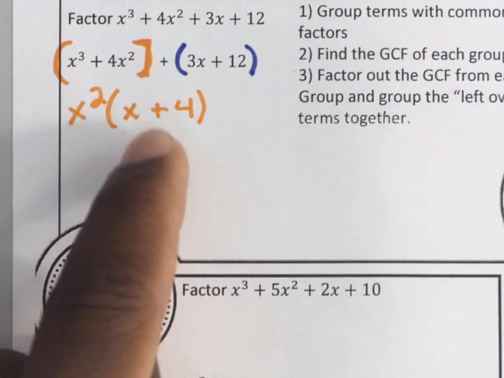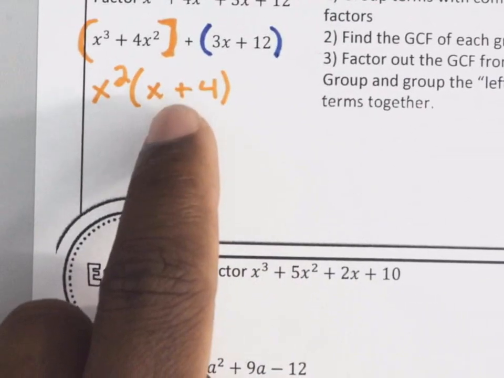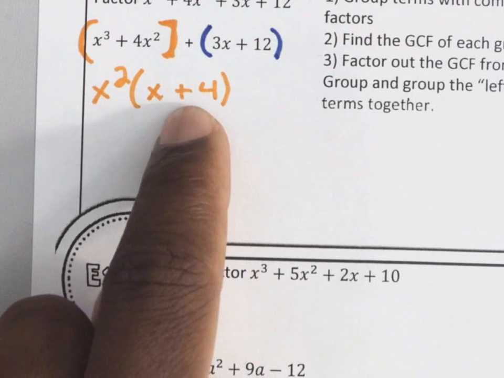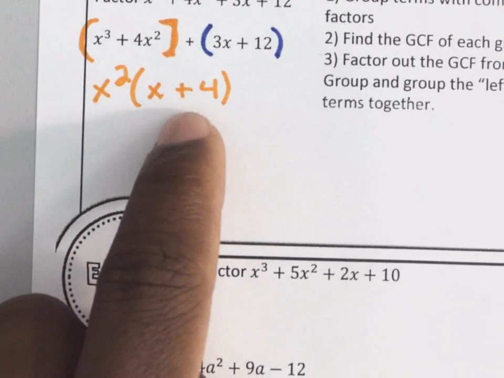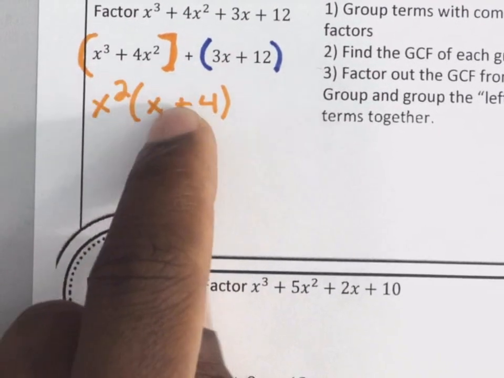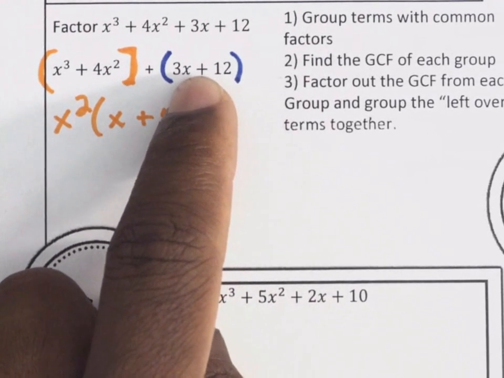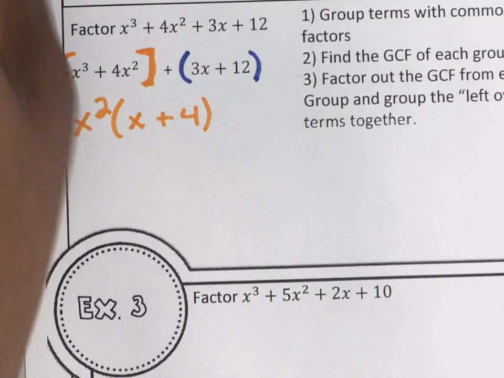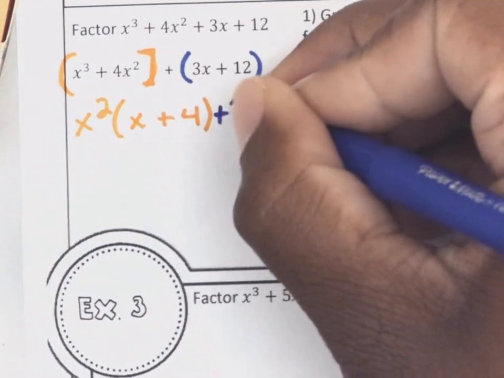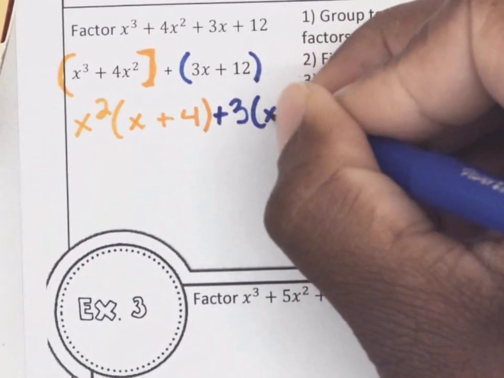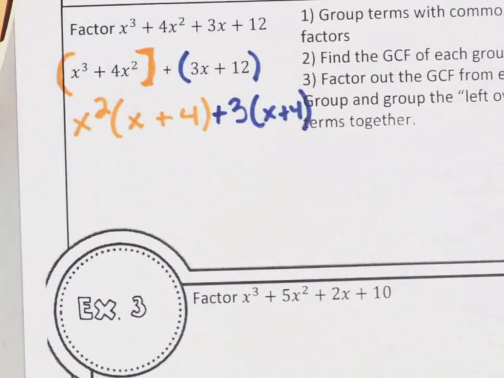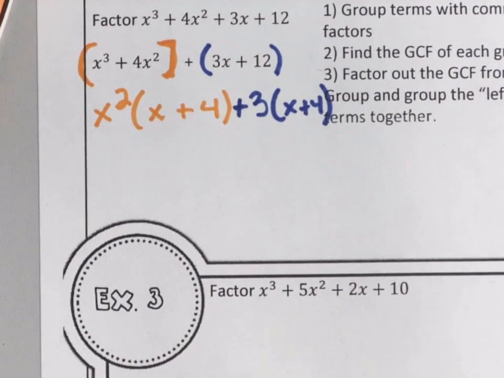I want to factor something out in the second parentheses to make the second grouping look just like this inside. What would I take out of this blue one? 3. 3 is a common factor. And when I do that, I get x plus 4 again.